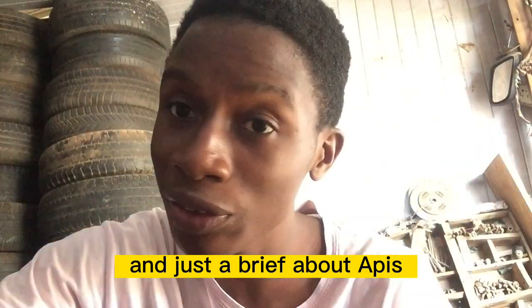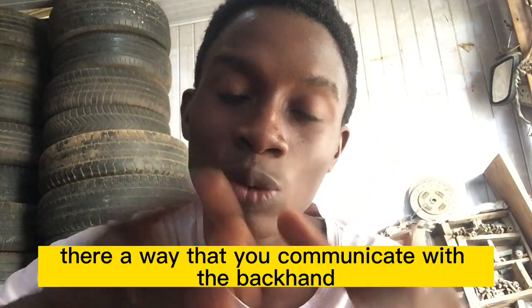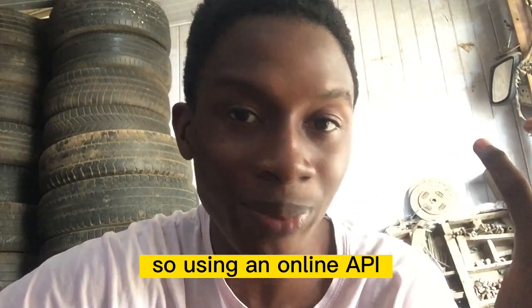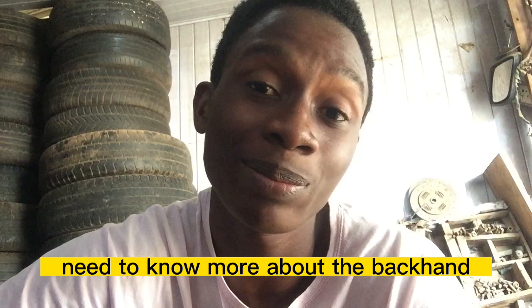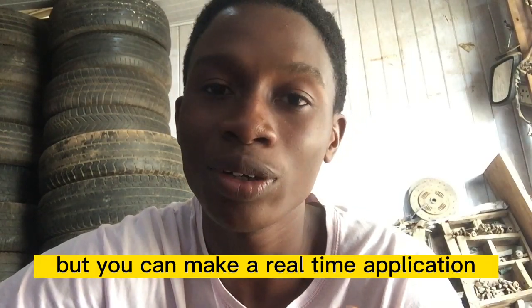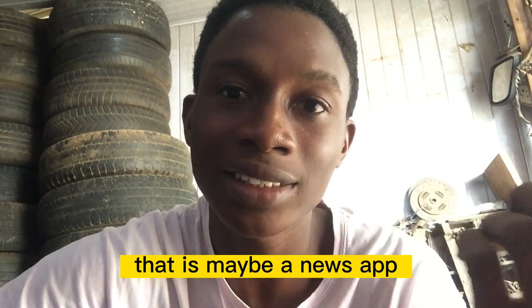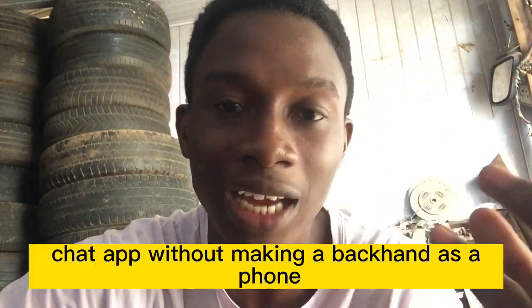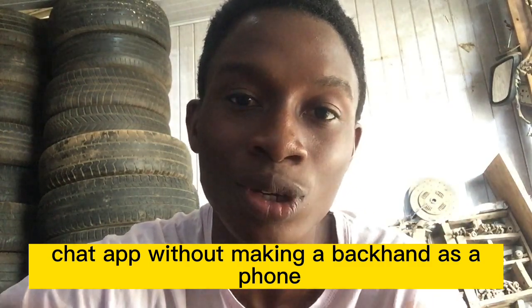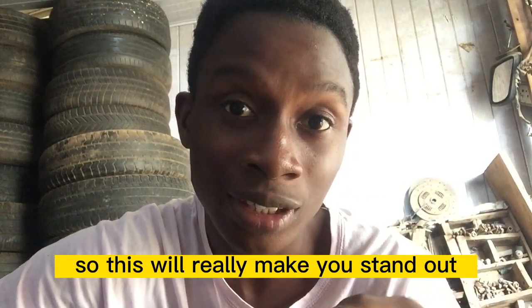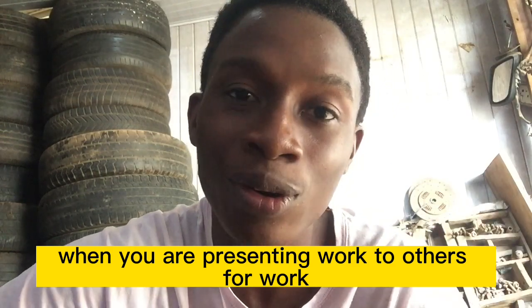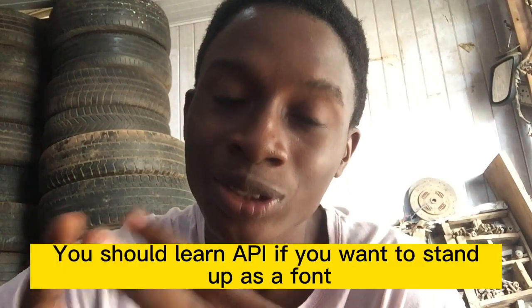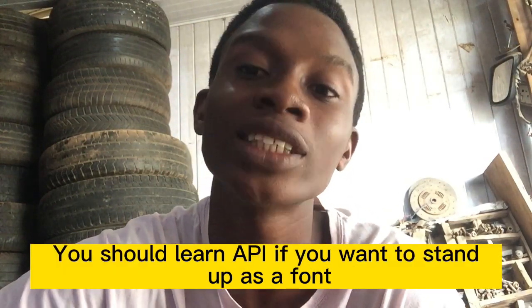And just a brief about APIs. They're a way that you communicate with the backend. So using an online API, you don't really need to know more about the backend, but you can make a real-time application, maybe a news app or a communication app, a chat app, without making a full backend. So this will really make you stand out when you are presenting your work to others for a job or maybe a resume or something. So a bonus tip, you should learn APIs if you want to stand out as a front-end developer.